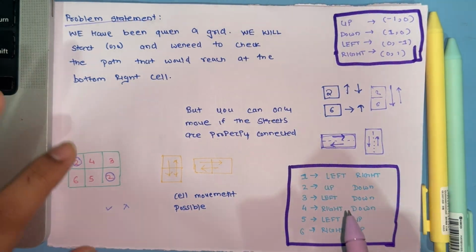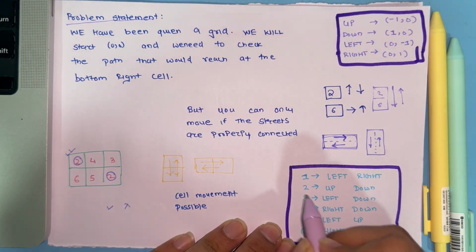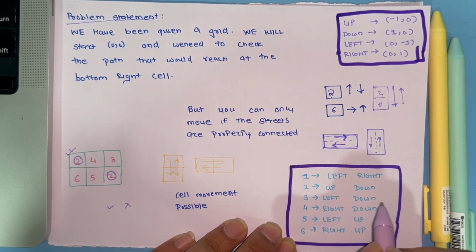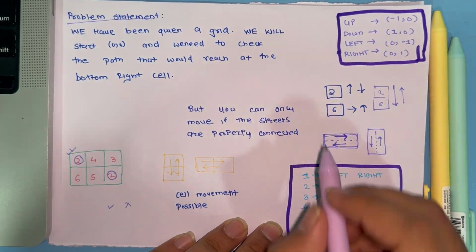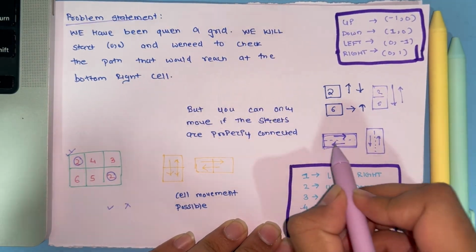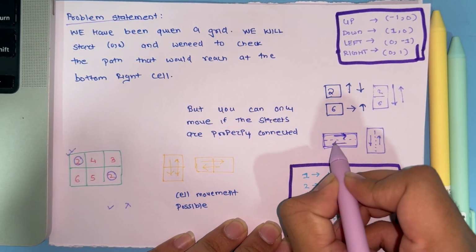number. Now if you have 1, you can just move left and right. If you have number 2, you can move up and down. If you have number 3, you can move left and down from that cell. Similarly for 4, 5 and 6. Consider this thing. You have a road and you have a divider. From here people can go right, and from here people can go left.